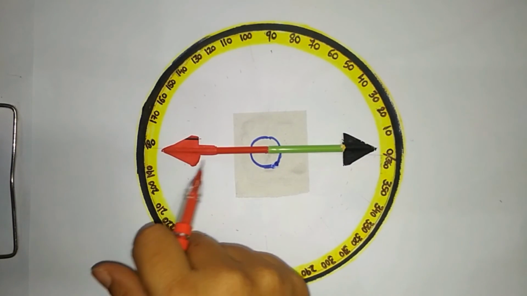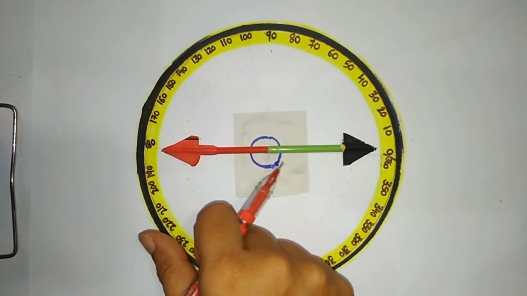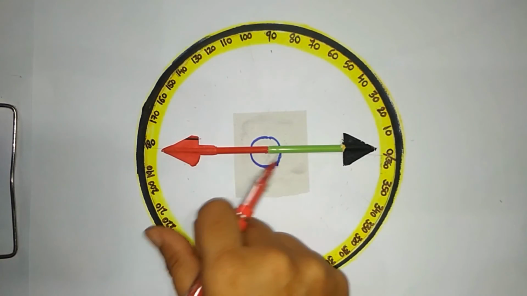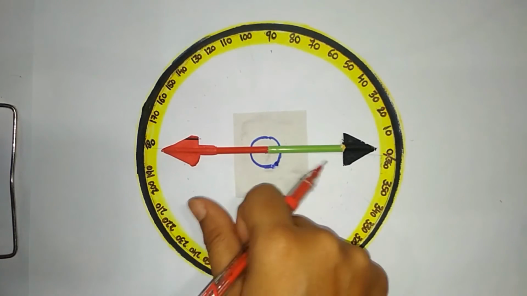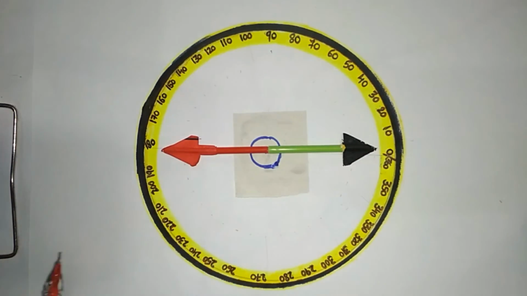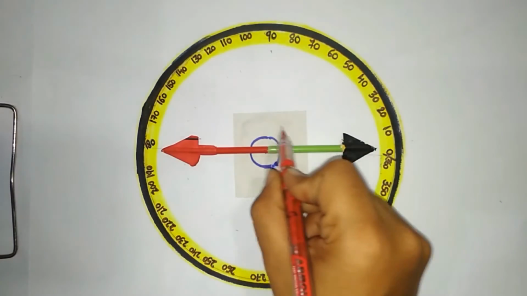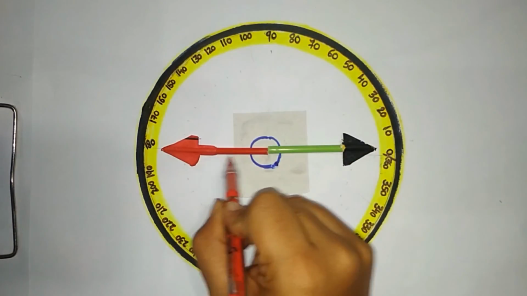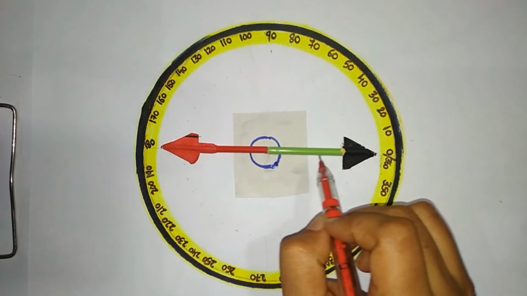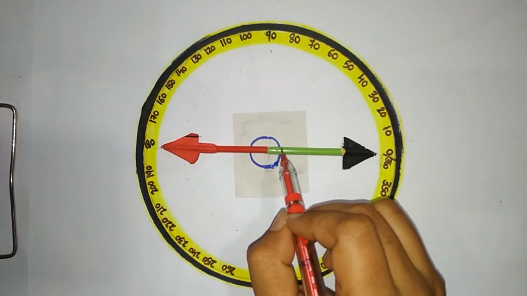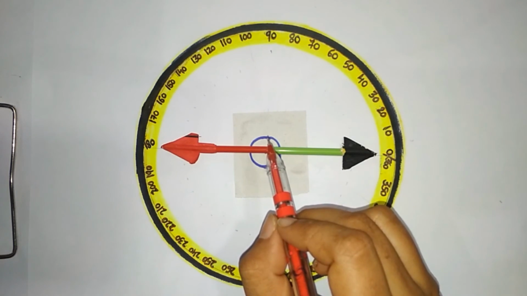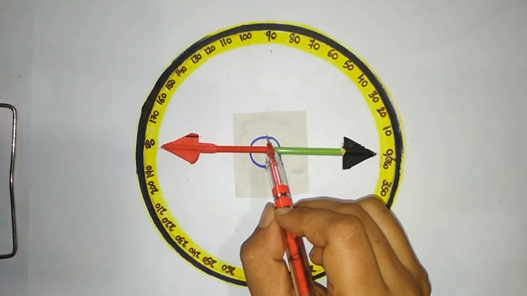Can you see now? These two rays are totally directing towards opposite directions. Each arrow mark is oppositely directing. One is pointing towards 0 degree and another is pointing towards 180 degree. And the angle formed in between these two rays, it is an example for what? A straight angle. Whichever is in the form of a straight line, that angle is exactly 180 degree, and 180 degree is the example for a straight angle.